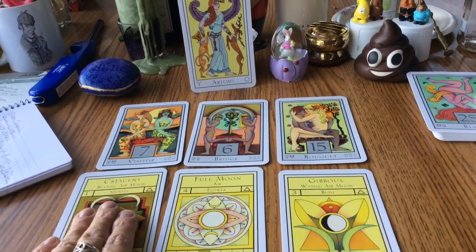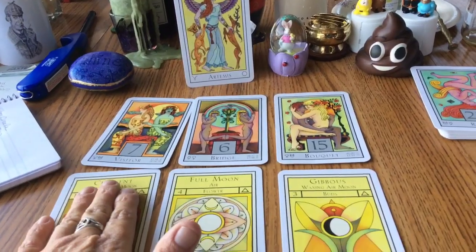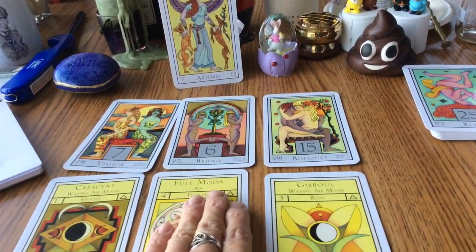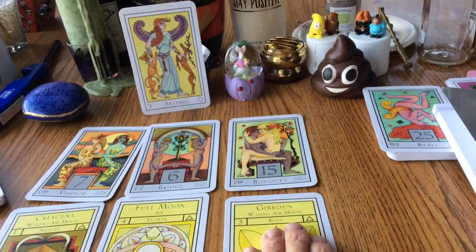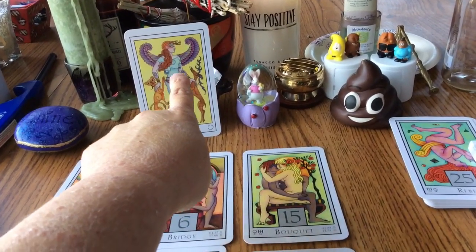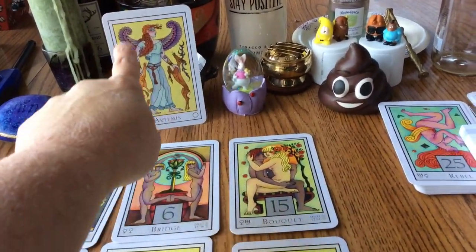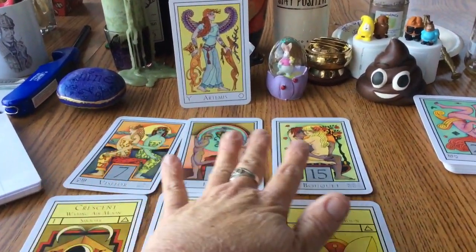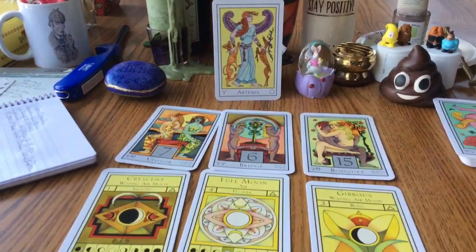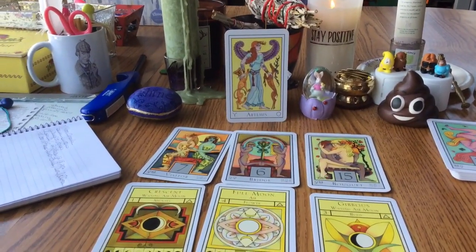The left side of the spread is past. This is present, obviously, because this is today's moon phase card. And then this is future. And then this is what kind of action you should take. The goddess card is the action card that you should take after you've looked at the entirety of this spread. So that is the setup for the Seven Sisters. I'm going to back up here, and I'll show the spread again at the end so you don't have to come all the way back here to look at it again.